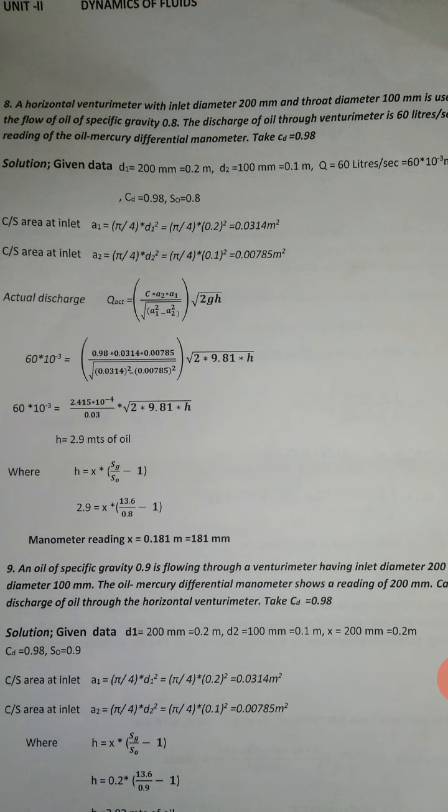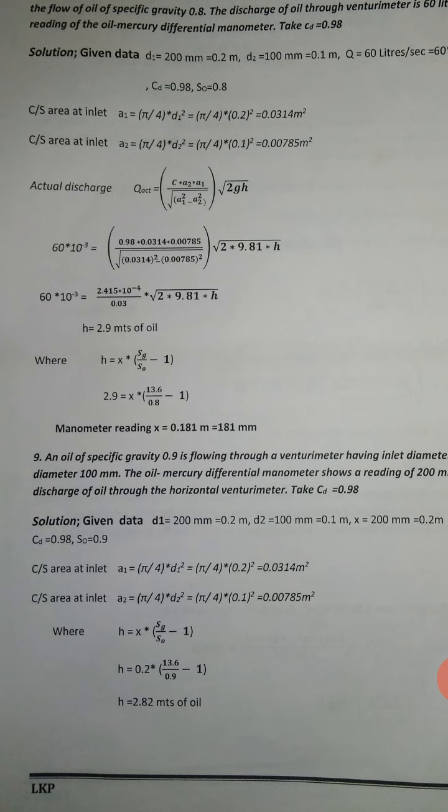Then A1 and A2 are the cross section areas at sections 1 and 2. You have to determine the actual discharge equals CD A1 A2 divided by under root of A1 square minus A2 square, into under root of 2GH. Substituting, you get small h equals 2.9 meters of oil, where h equals x into bracket Sg divided by So minus 1. So the manometer reading x equals 0.181 meters, or you can say 181 mm.